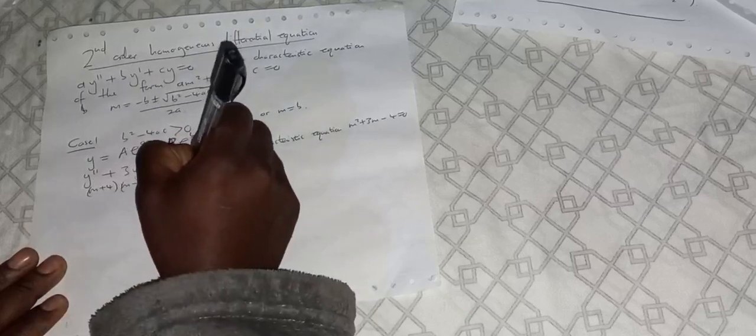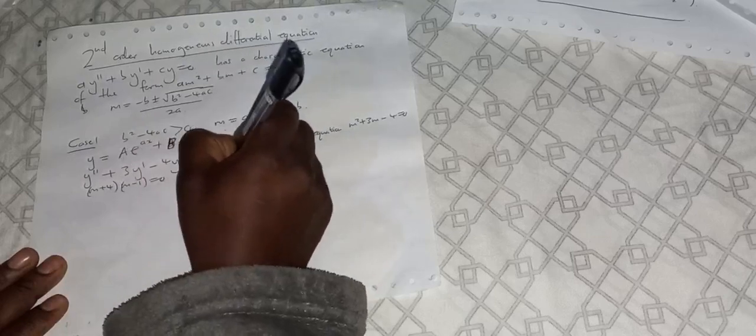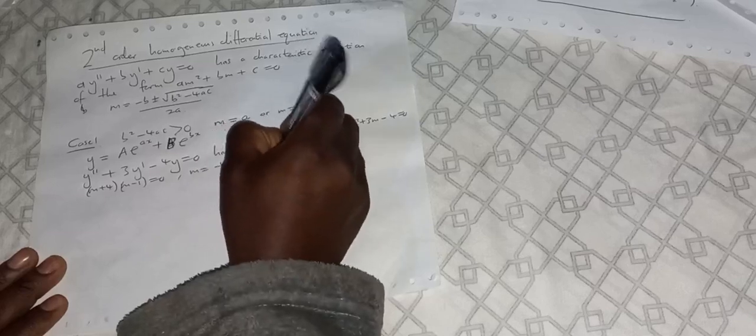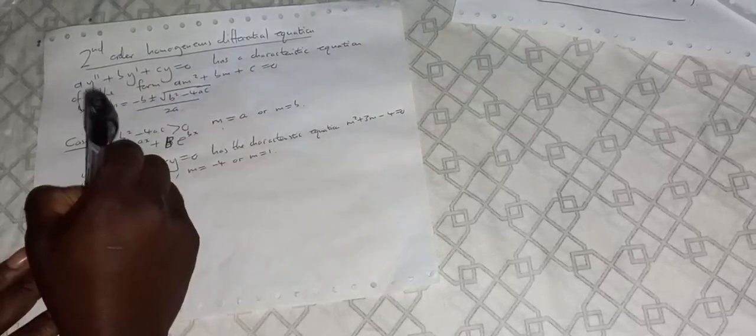Factorizing that, we get (m + 4)(m - 1) = 0, which gives us roots m = -4 or m = 1. After doing this, it means our general solution will take the form y = Ae^(-4x) + Be^x, as above. So our first case is done.